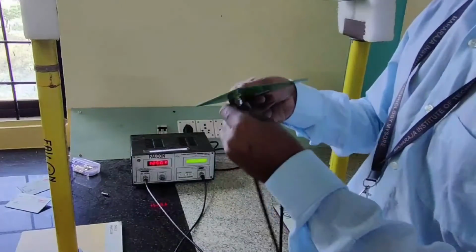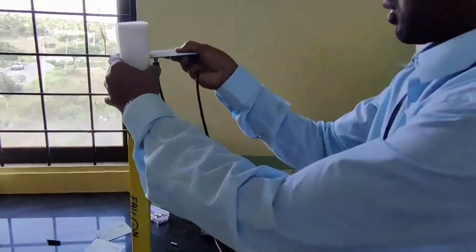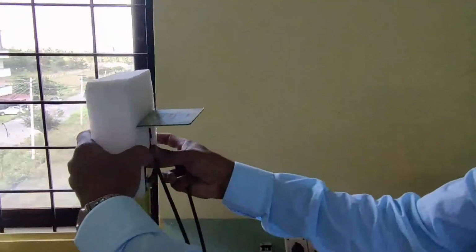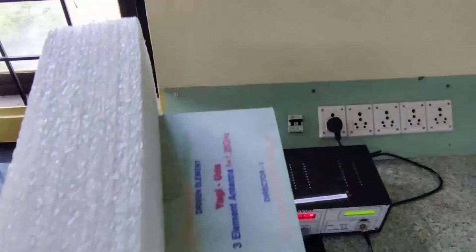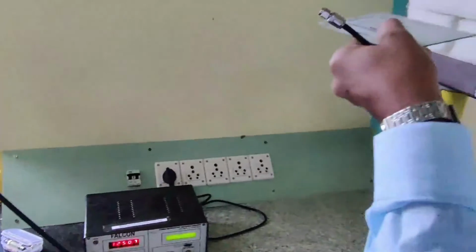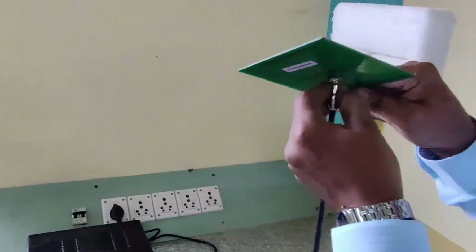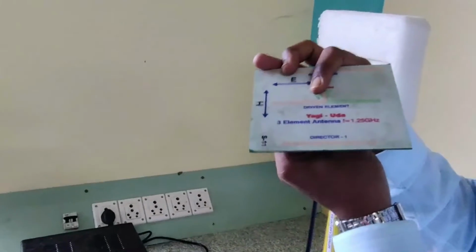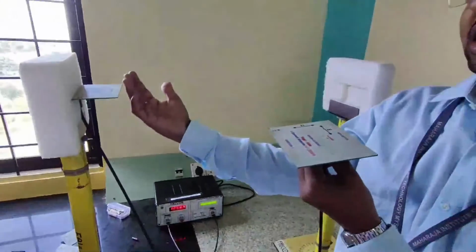Okay, this is our transmitter. It should be inserted like this for E field measurement. At the receiver end, you can also see another antenna of the same type, a Yagi antenna, so both are symmetric. You can use this one as transmitter and this as receiver, or this as transmitter and this as receiver.